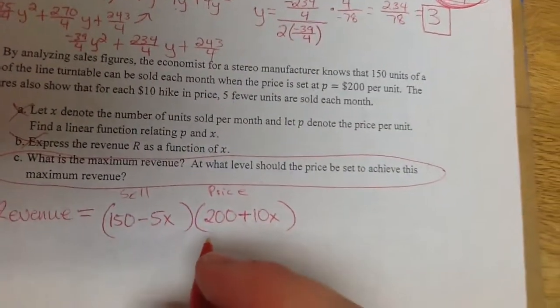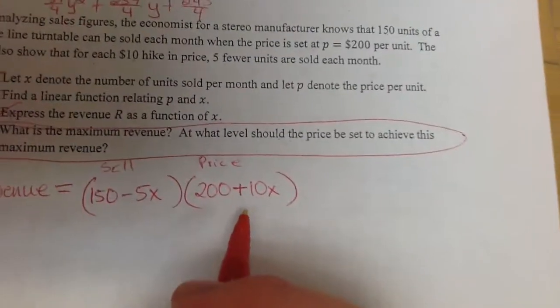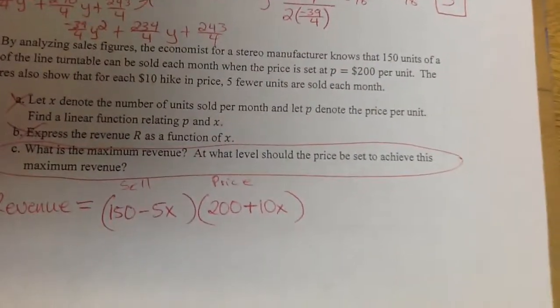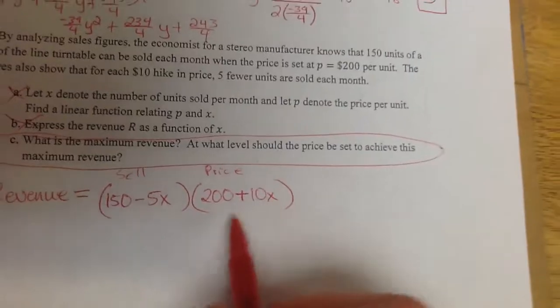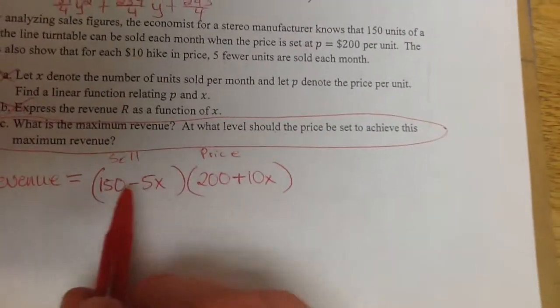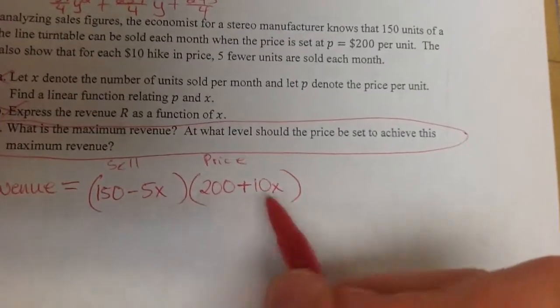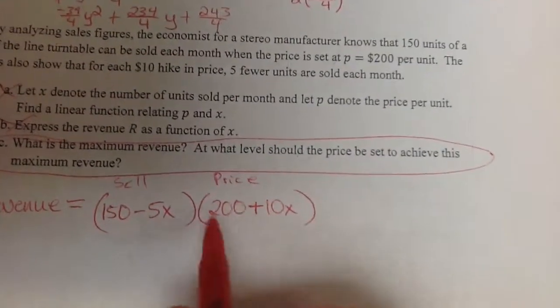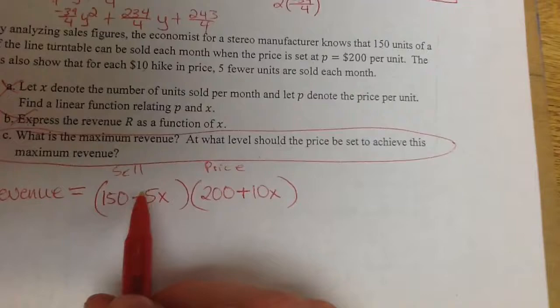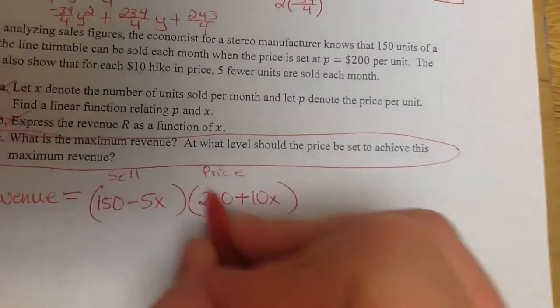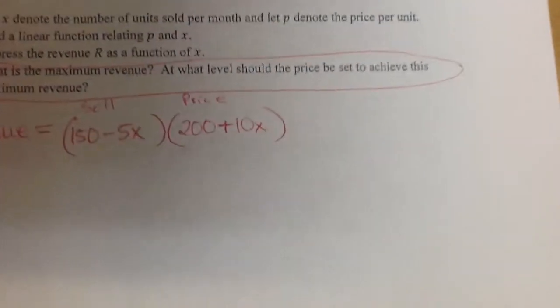So in this case, X represents the number of times you increase the price by $10. So like if X is 1, the price becomes 210, and the amount you sell would be 145. If X was 2, the price goes up to 220, and the number you sell drops to 140 following that. Now you just have to distributive property and do negative b over 2a.